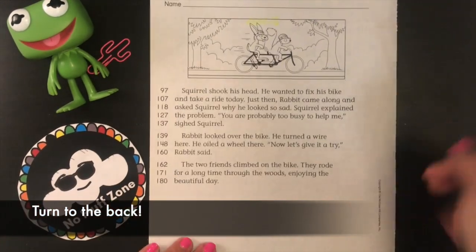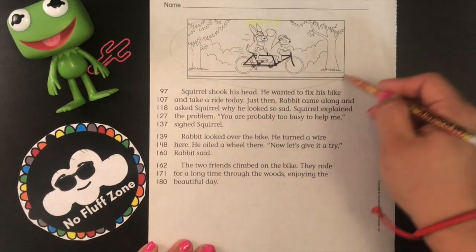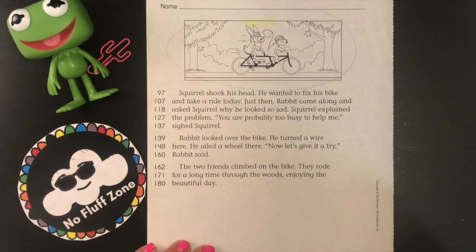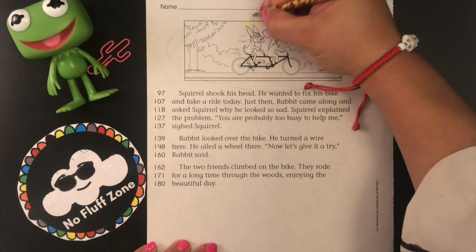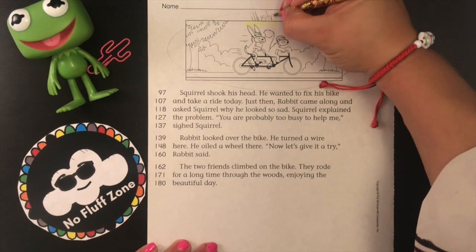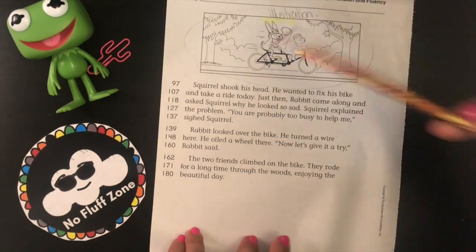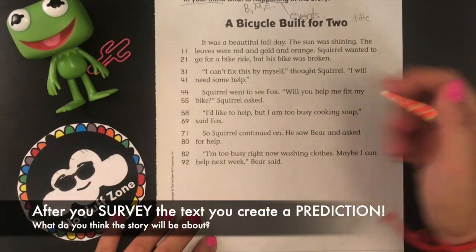Oh, now I see, is that an illustration or a photograph? I know an illustration is the drawing of something, and I know a photograph is an actual real-life picture of something. This looks like an illustration. Wow. So this is going to help me create my prediction.